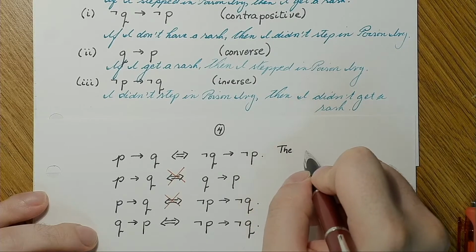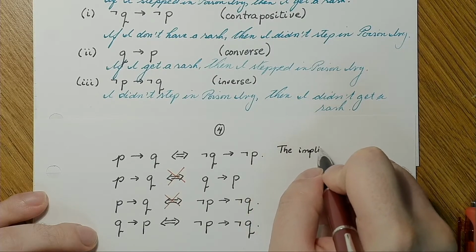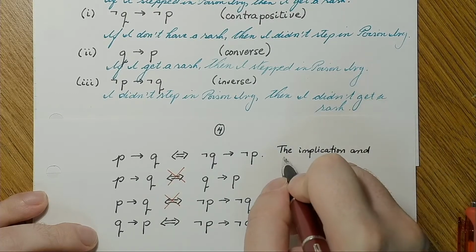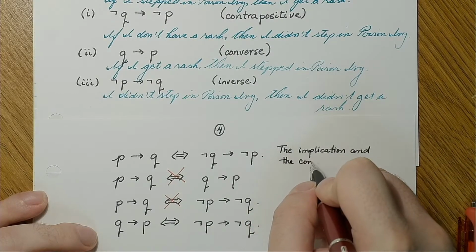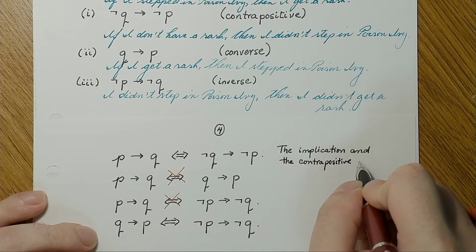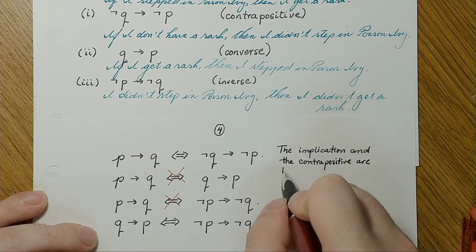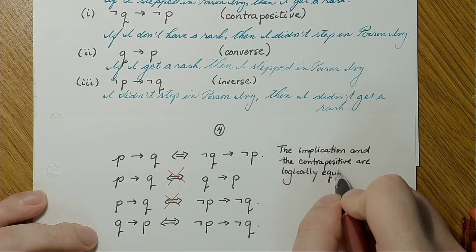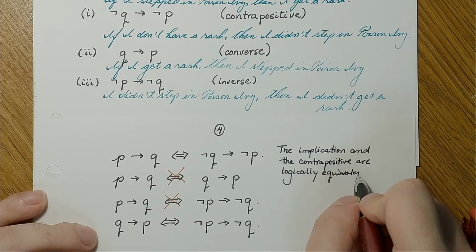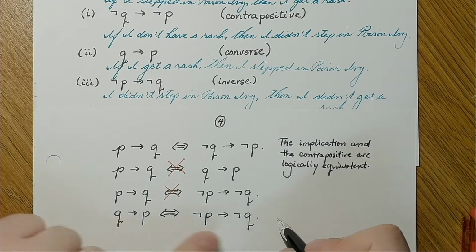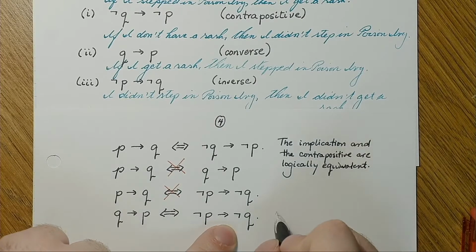So the implication and the contrapositive are logically equivalent, and same thing with the converse and the inverse.